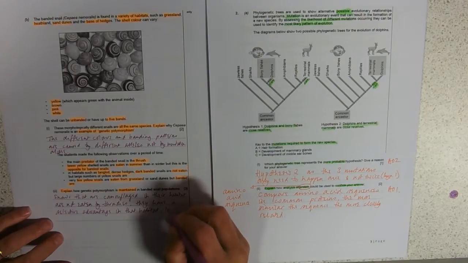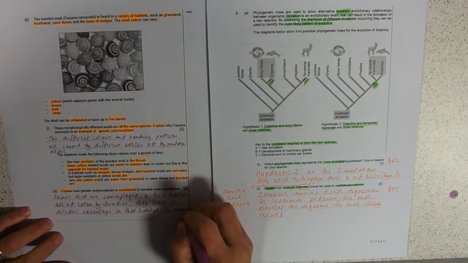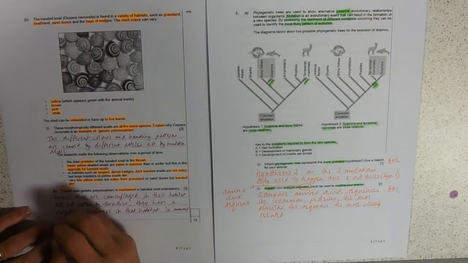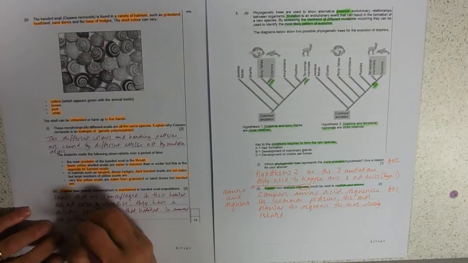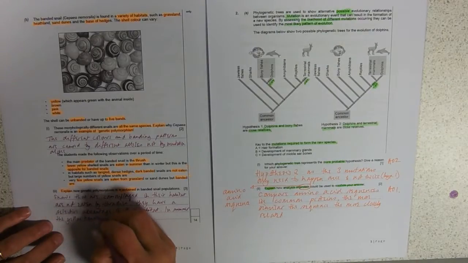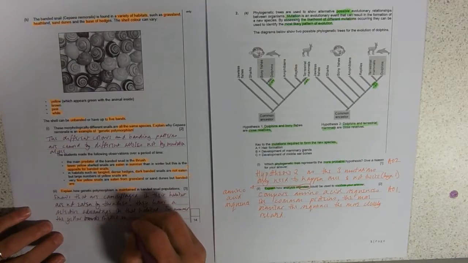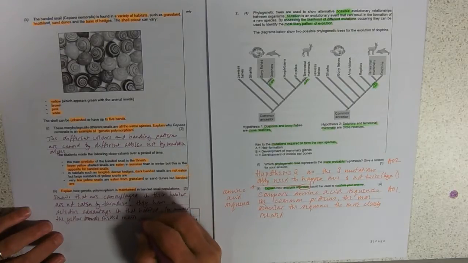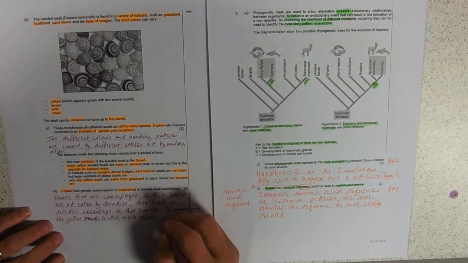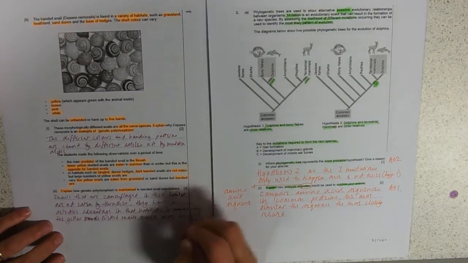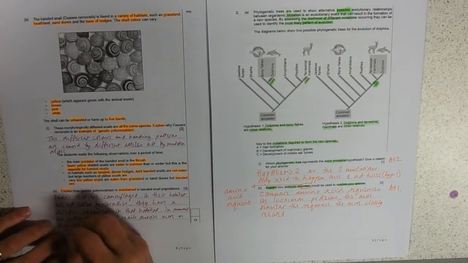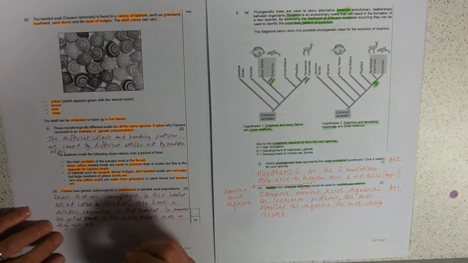in summer the yellow shell snails survive more. They are not eaten. There's probably a huge variety of ways to put that.